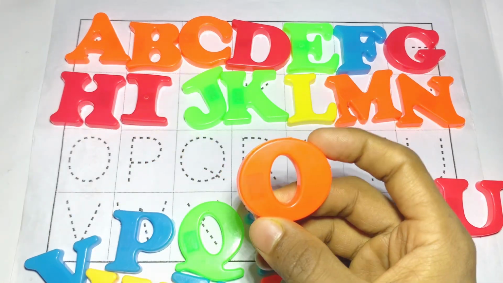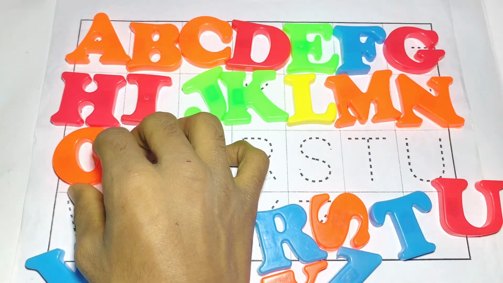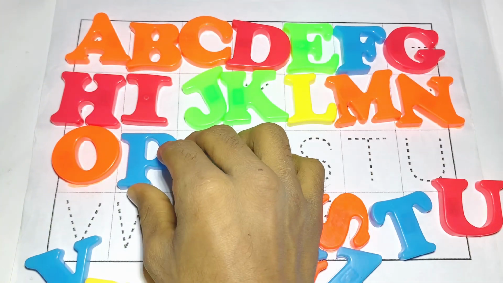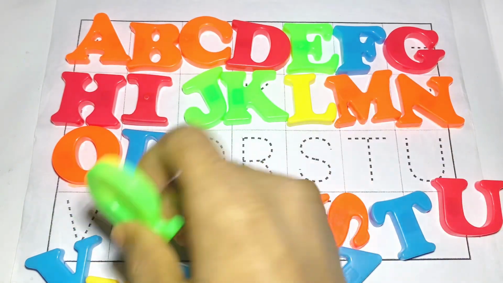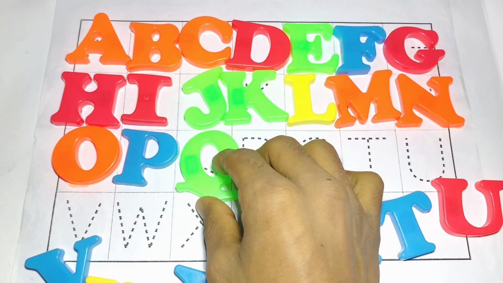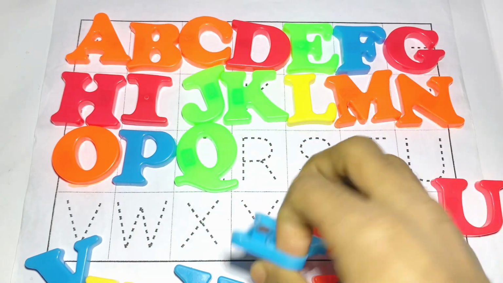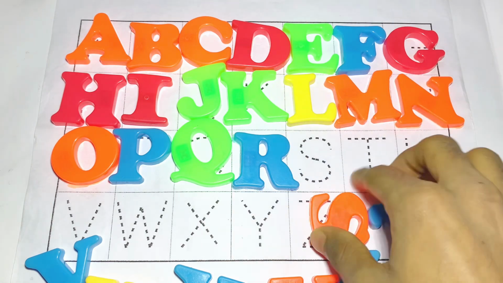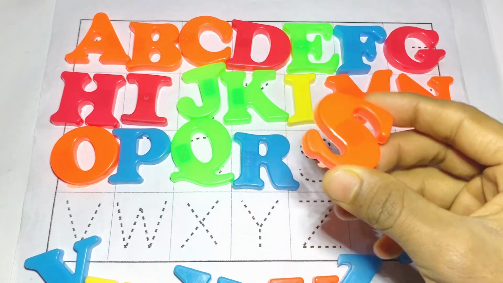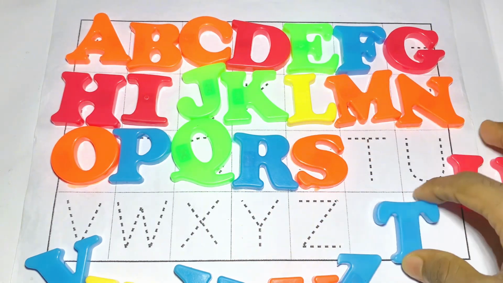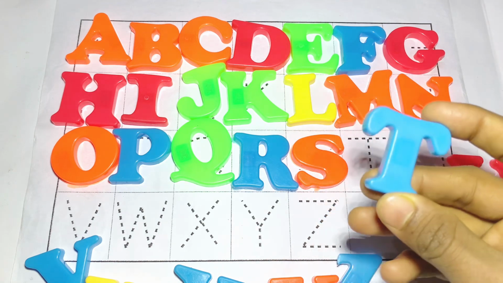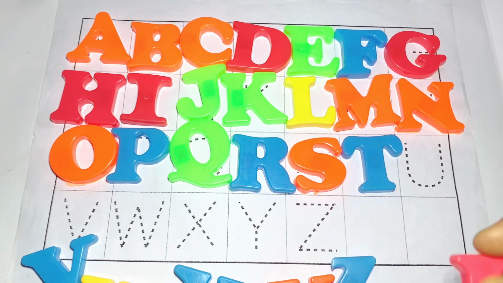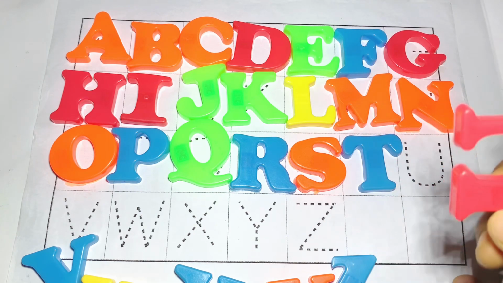O is for octopus. P is for penguin. Q is for quail. R is for rat. S is for sunflower. T is for tiger. U is for uncle.